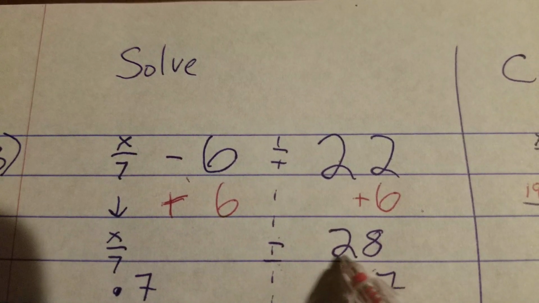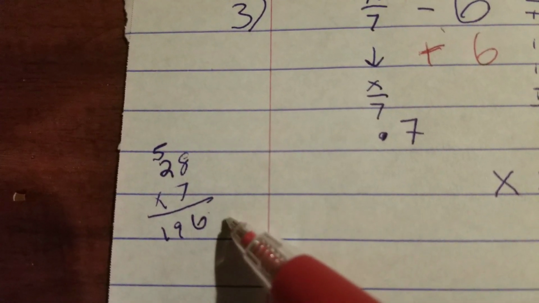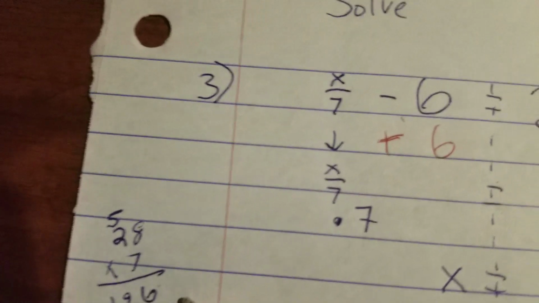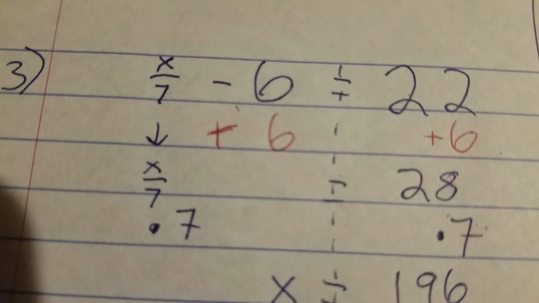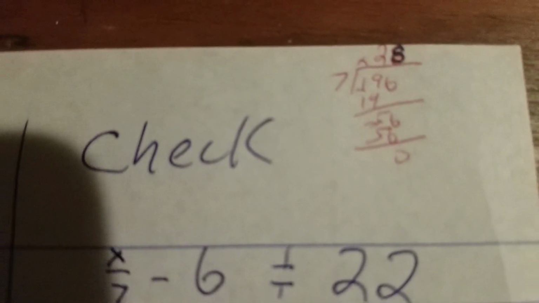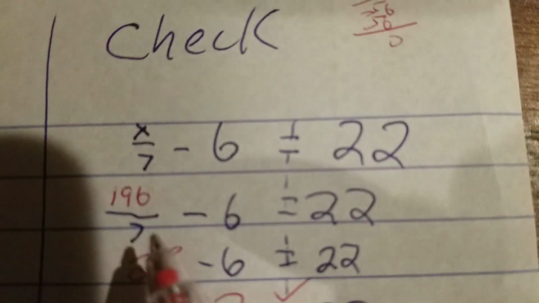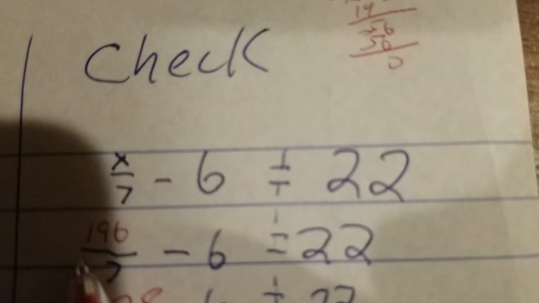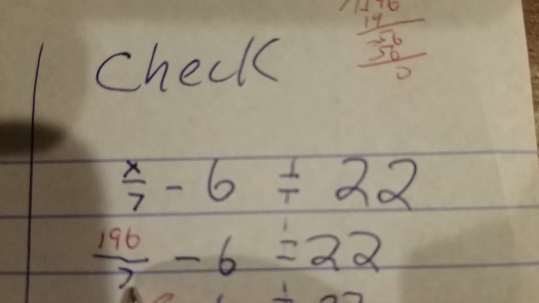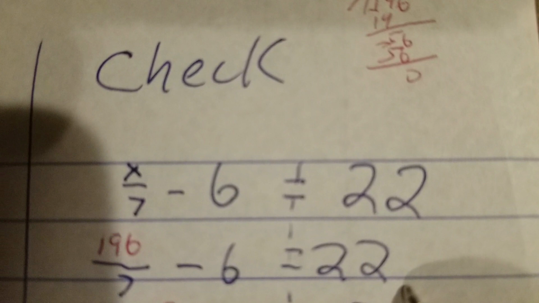But on this side, 28 times 7, I don't know that in my head. I did the multiplication. You can use a calculator. It's fine. And we should get x equals 196. Now we're going to go over here and check our work. So we have x over 7 minus 6 equals 22. We are going to take the 196 and substitute in. And we're going to divide that by 7 and say minus 6 equals 22, hopefully.